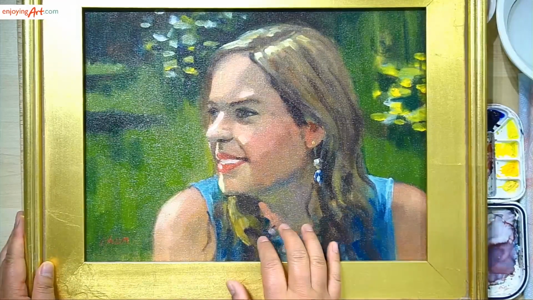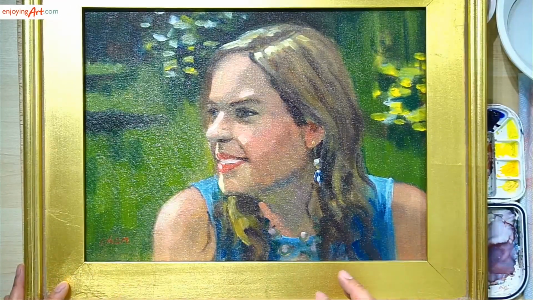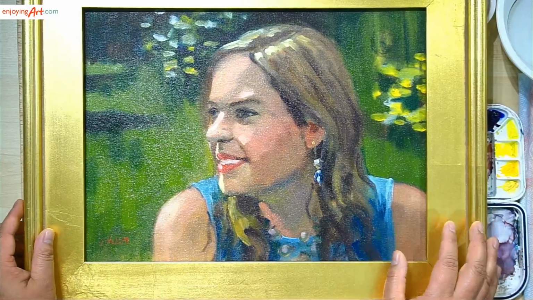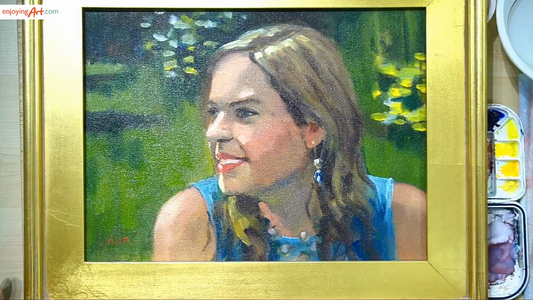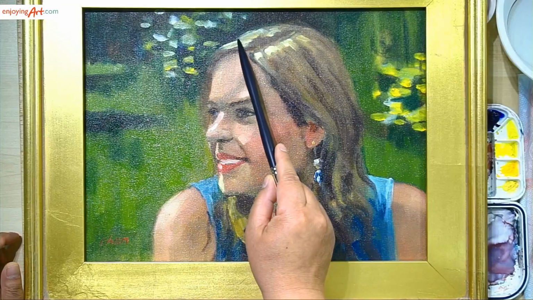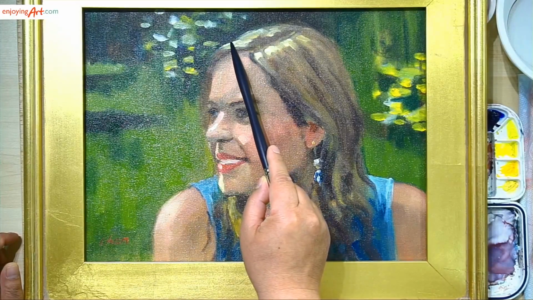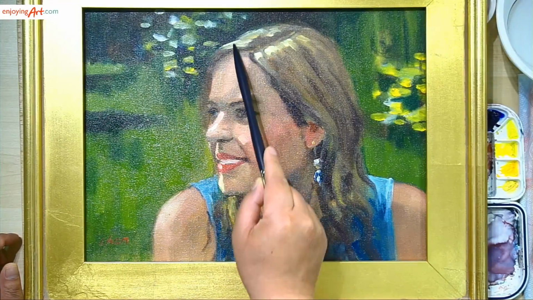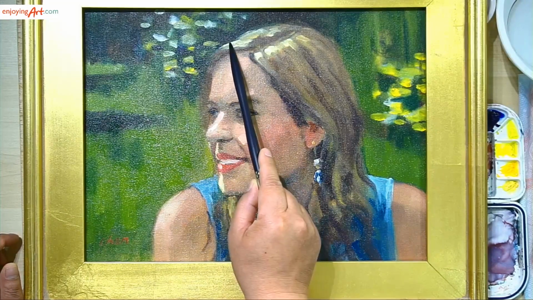Let's take a look at this. This is an oil painting, but it doesn't really matter if it's watercolor or drawing or oil painting. Let's take a look at the edges. And let's take a look at the top over here. This is the highlight between this shape and the edge over here and the background. It has a high contrast.